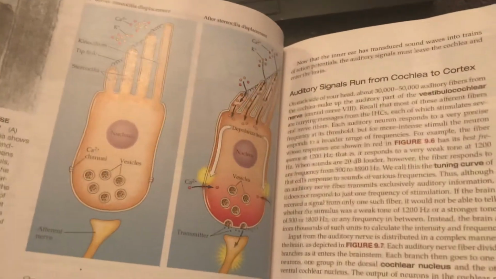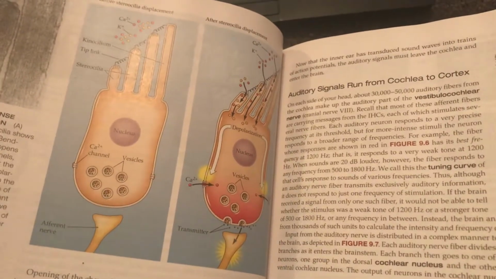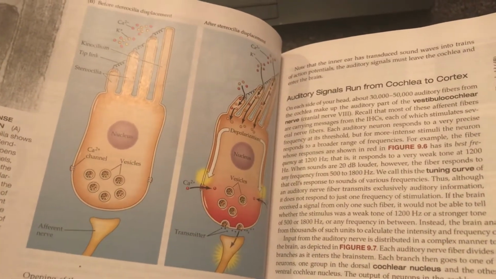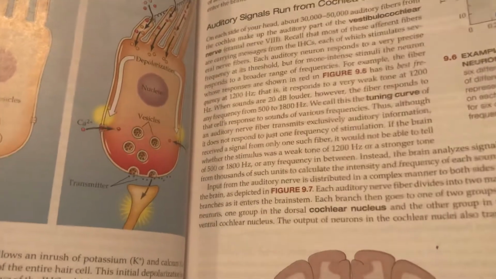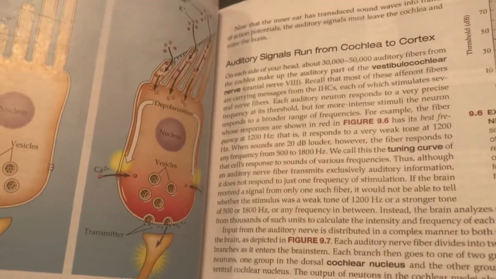Each auditory nerve fiber is divided into two main branches as it enters the brainstem. Each branch then goes to a group of neurons in the dorsal cochlear nucleus or a group in the ventral cochlear nucleus. Cochlear nuclei are brainstem nuclei that receive input from auditory hair cells and send output to the superior olivary complex.